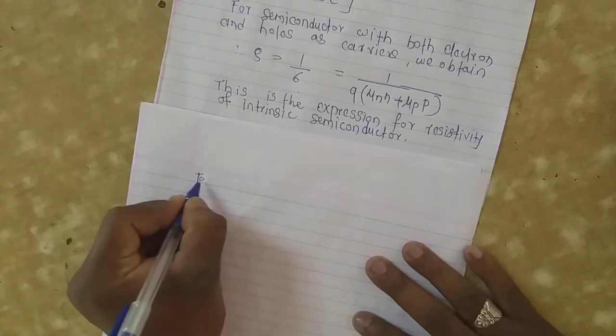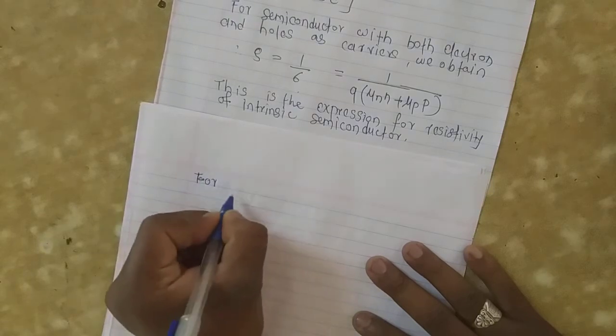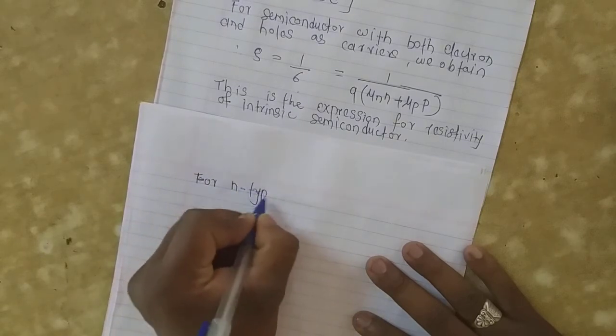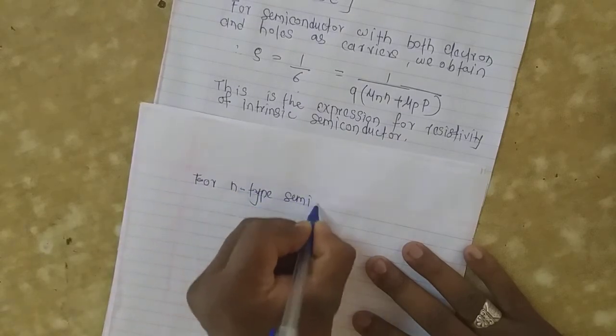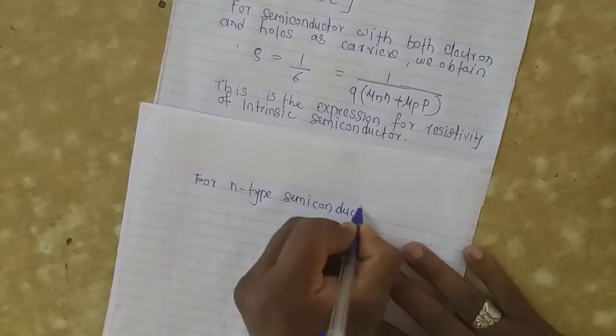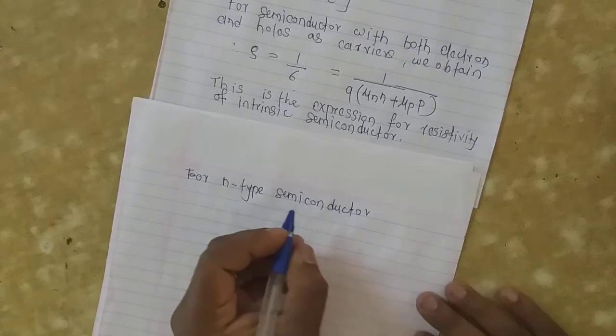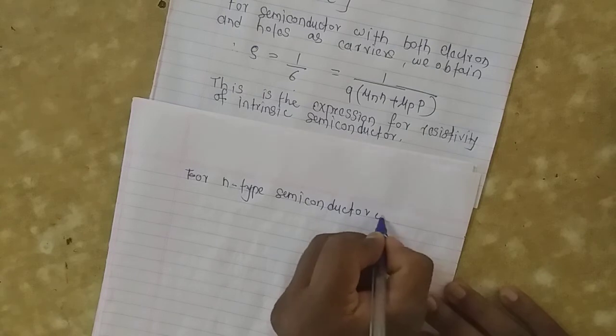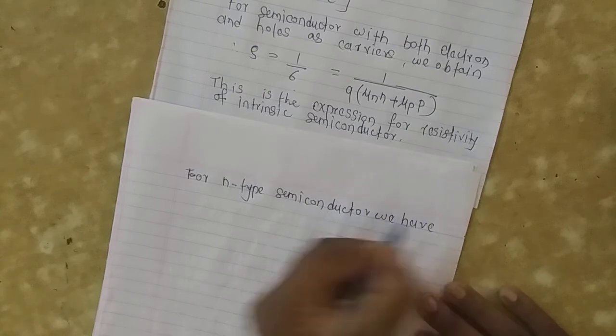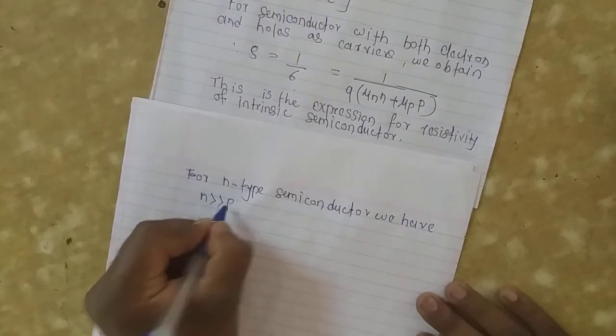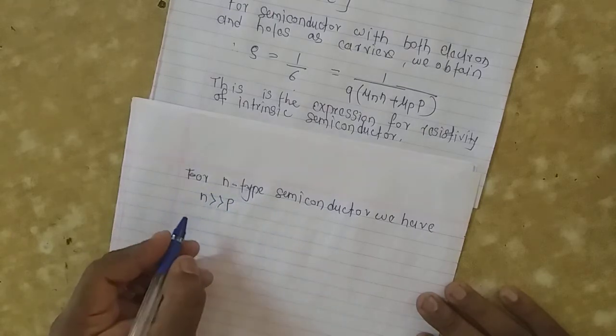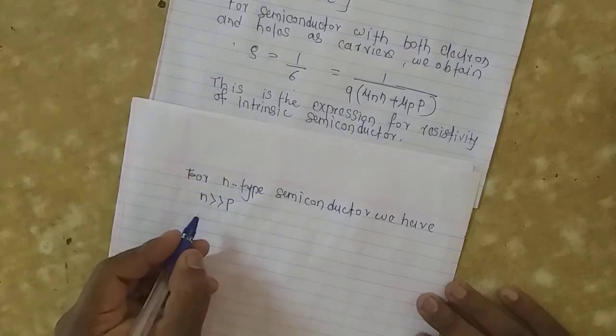Then for n type semiconductor, we have n is greater than p.